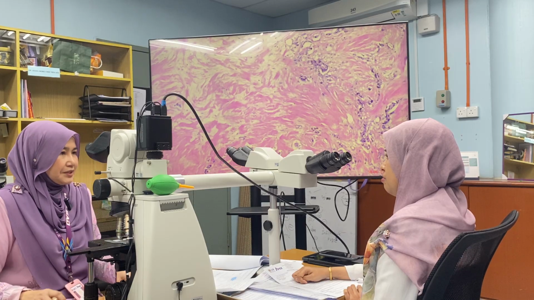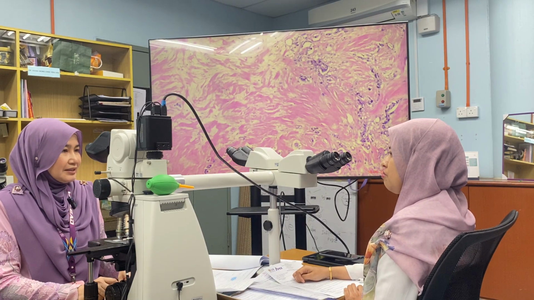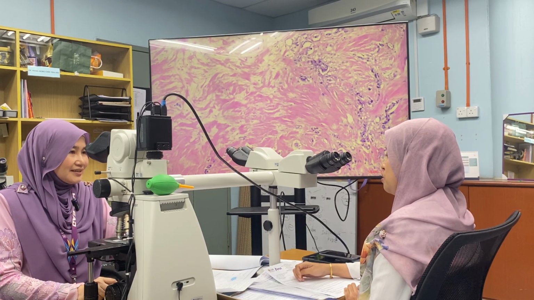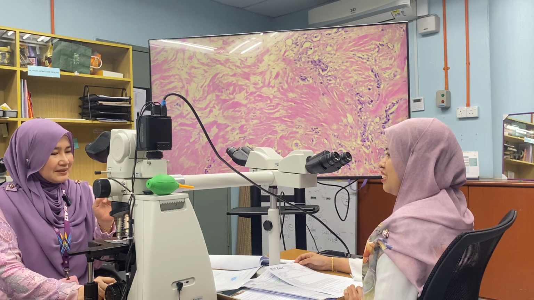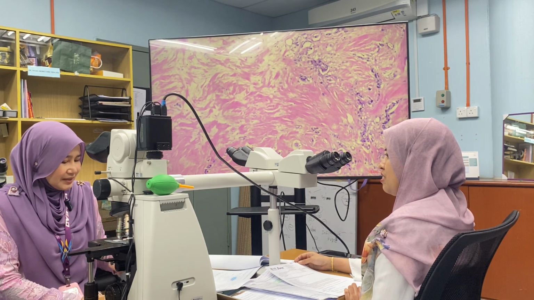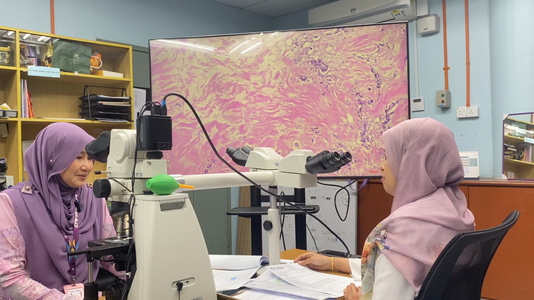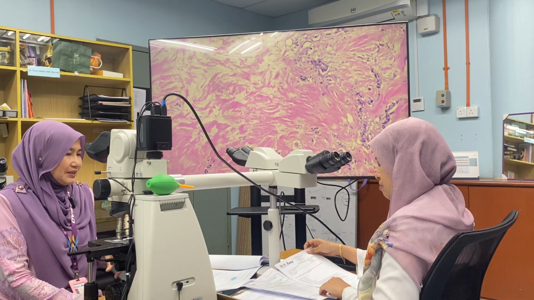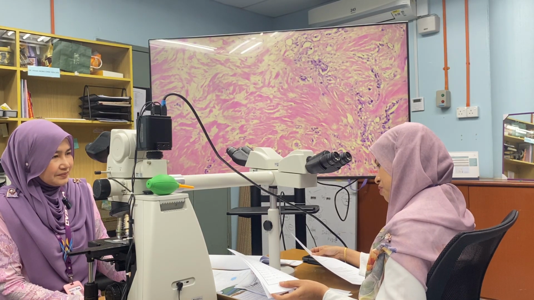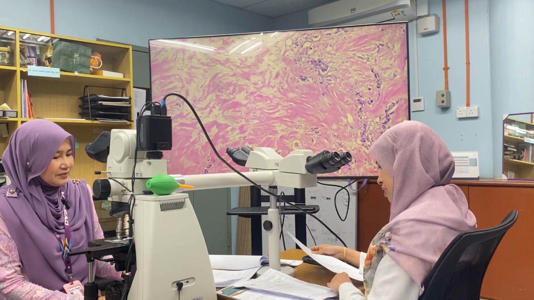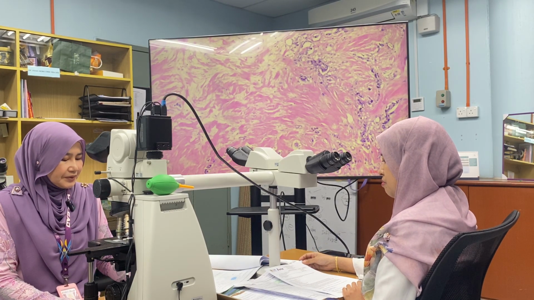So the number of lymph nodes here is 9, right? Yes, I identified 9. Do you think that's enough? It's supposed to be as many as possible, but the minimum is 10. Yeah, and then one more thing is the largest diameter of the tumor metastatic focus. So do you measure the largest? The largest is 10 mm. 10 mm within the axillary lymph nodes. All right. Okay.